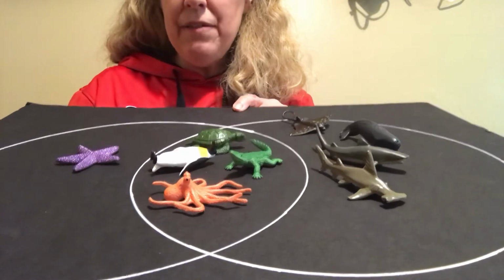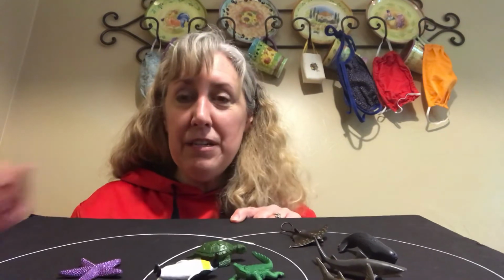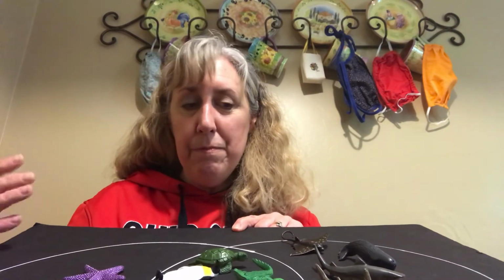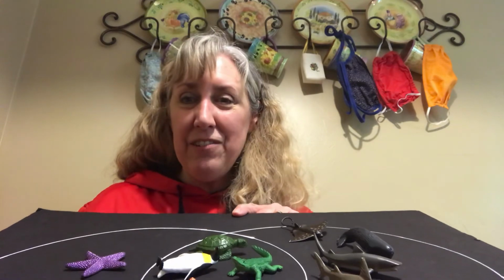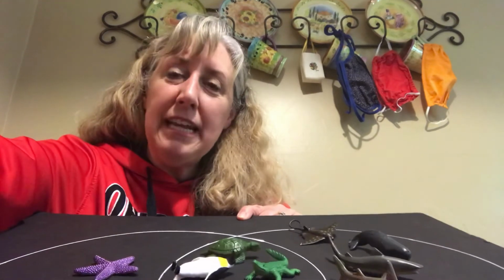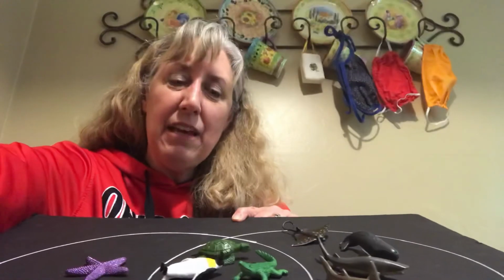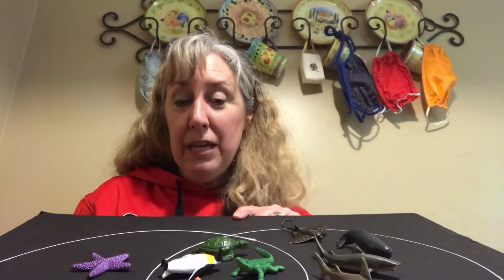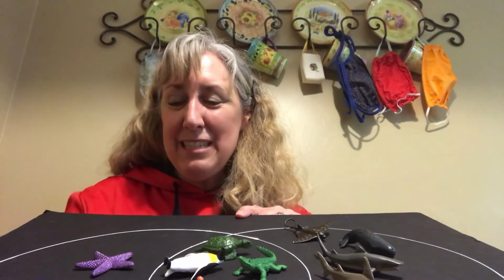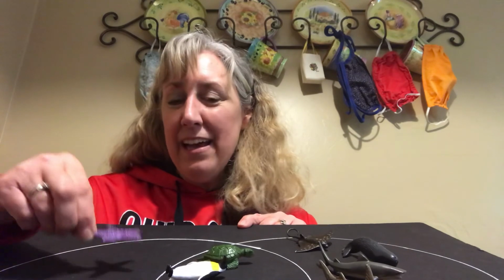So that is one of the good things about having your information in a Venn diagram. You can make observations and learn things really easily when our data is laid out like this. So we know that most water animals, and this makes sense, they can swim. There's only one of our animals here that can't swim.